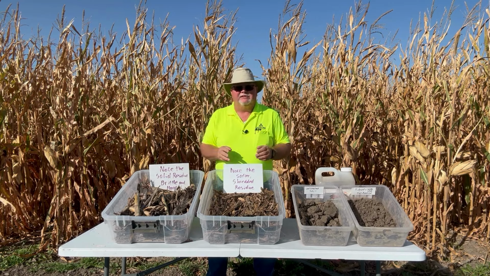And here's the stalk that's above that. This stalk is absolutely able to be crumbled very easily. This is what we can get with nutrient management or residue breakdown biological products.